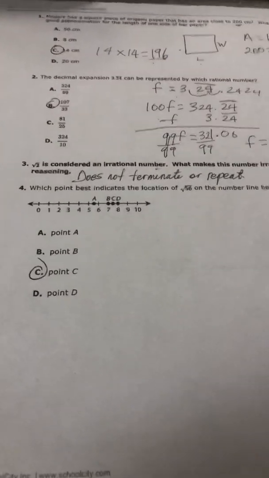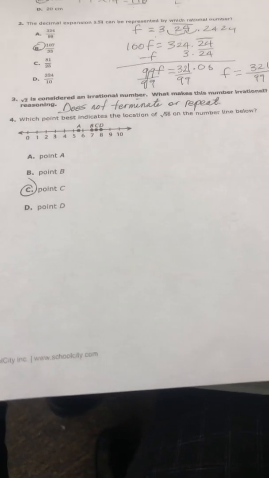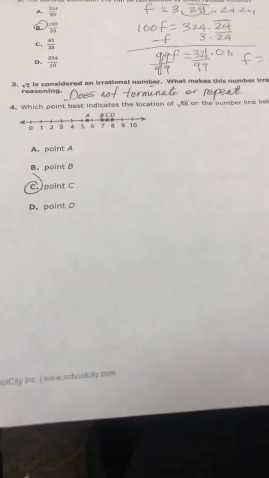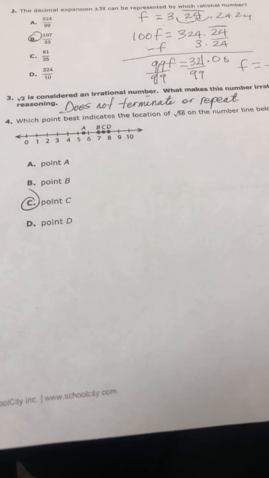Okay? Question number 3 says, the square root of 2 is considered an irrational number. What makes this number irrational? Explain your reasoning. So square root of 2 is irrational because it does not terminate or repeat. Remember, square root of 2 is not a perfect square, and it doesn't terminate or repeat. So that's what makes it irrational.